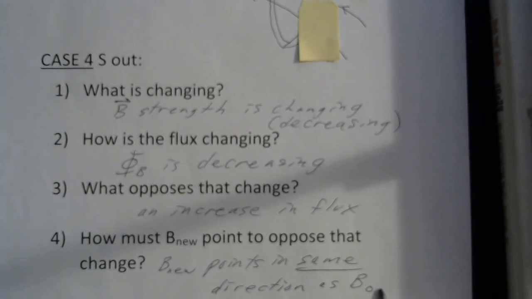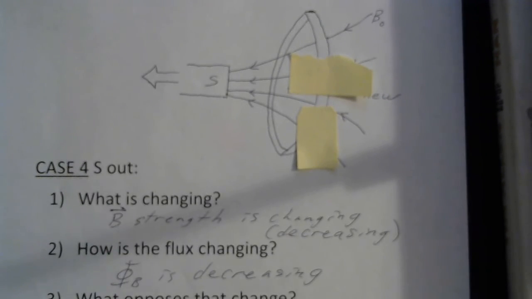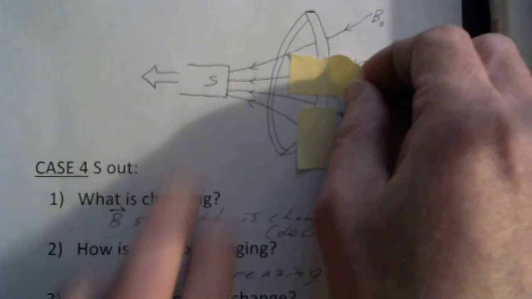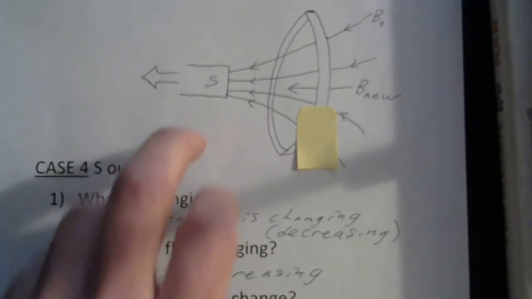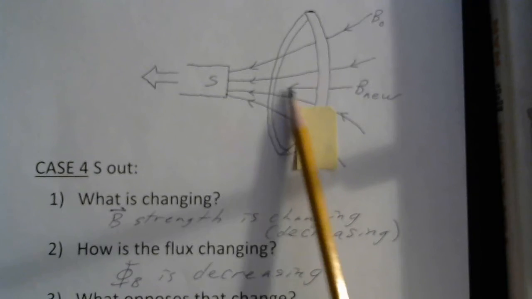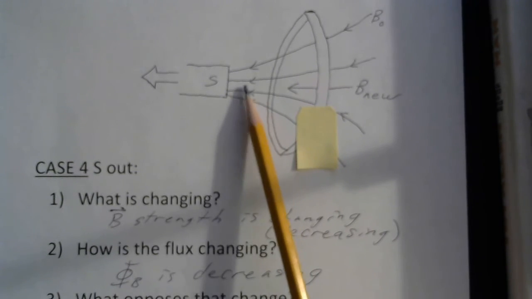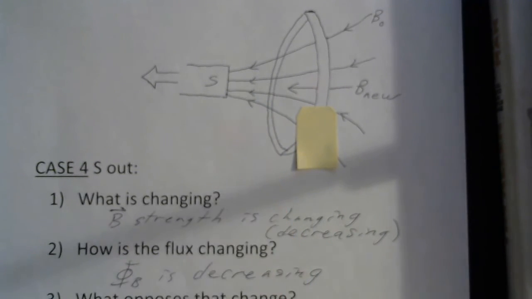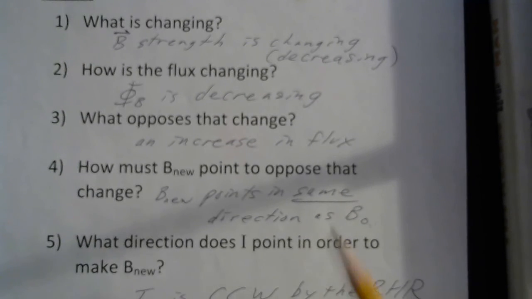And this is where Lenz's law leads us in the right direction and tells us that you don't always have the new magnetic field pointing against the direction of the original magnetic field. You can have a case where the new magnetic field is pointing in the same direction as the original magnetic field. Okay, final step is, what direction do you have the current going in order to make a new magnetic field that points in the direction you just figured out up here?